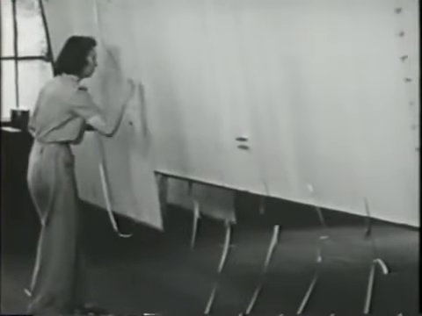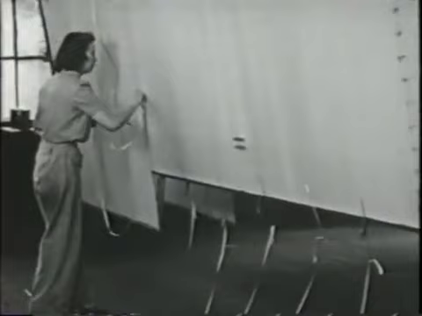Narrow reinforcing tape is threaded under the stitches on both sides of the wing and prevents them from wearing or tearing through the fabric.